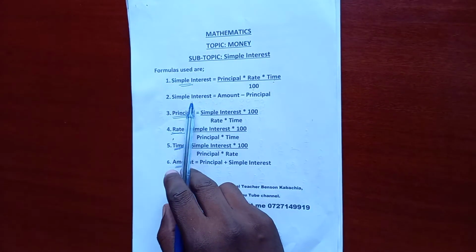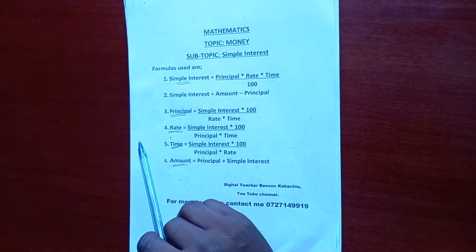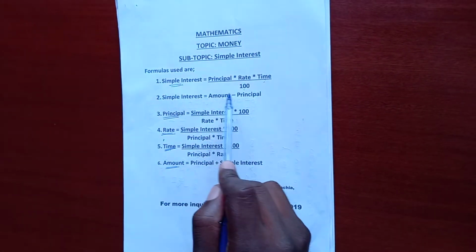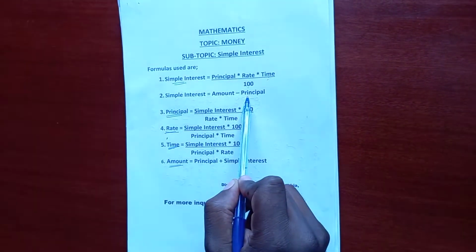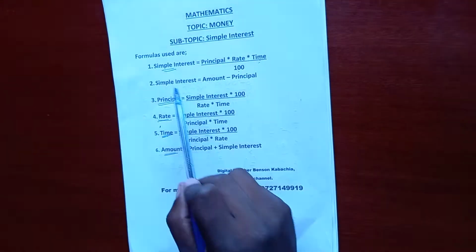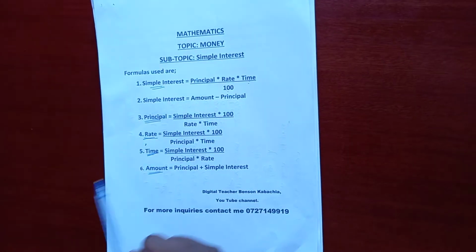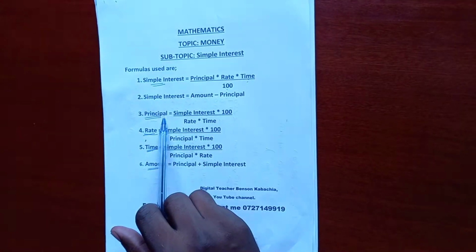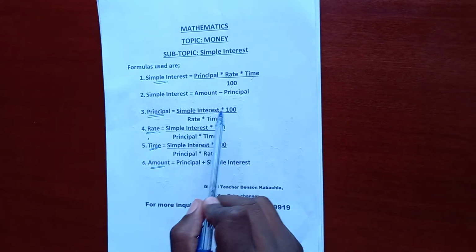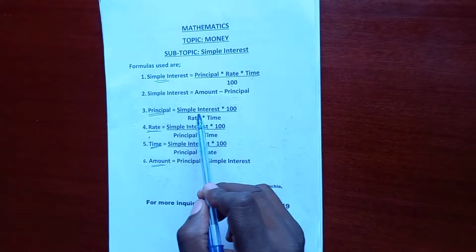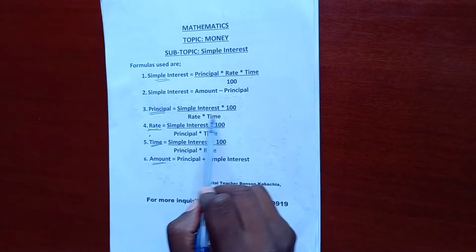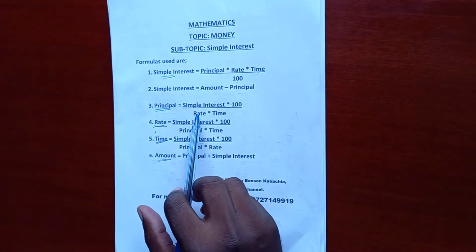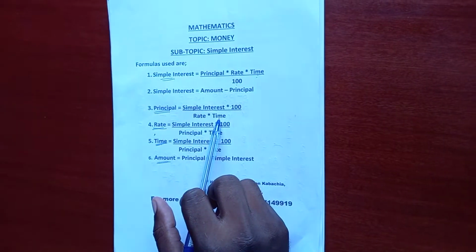Simple interest may also be obtained where you have the amount and the principal. Simple interest can be obtained by amount minus principal. Principal, the third formula, can be obtained by simple interest times 100 over rate times time.